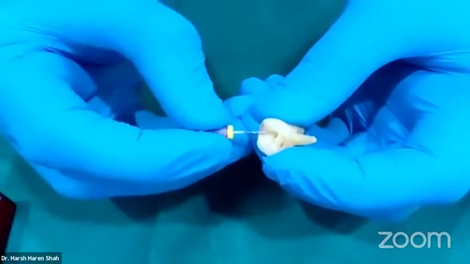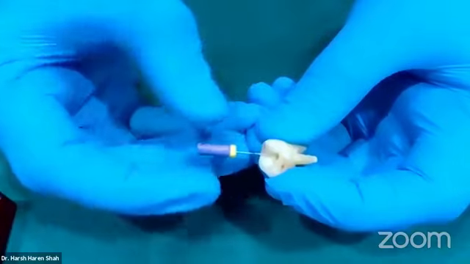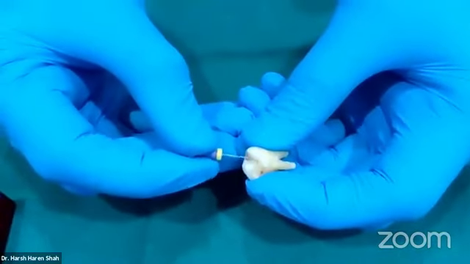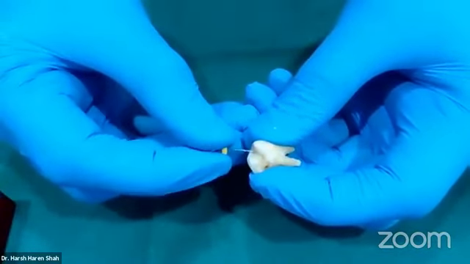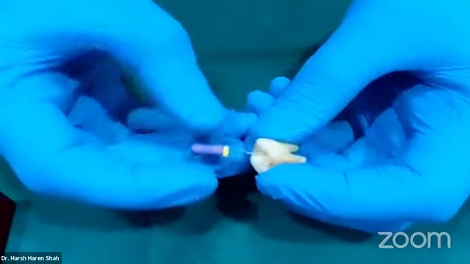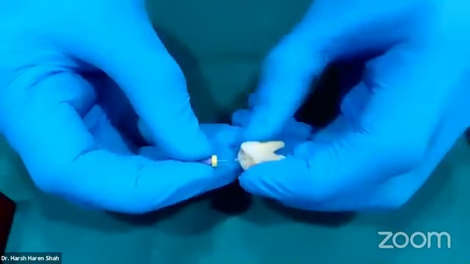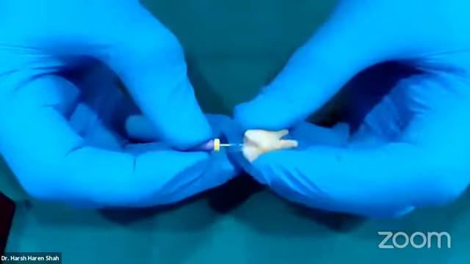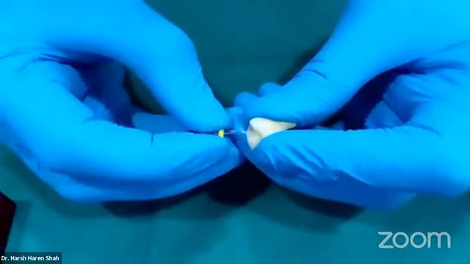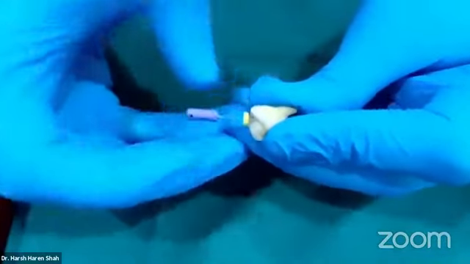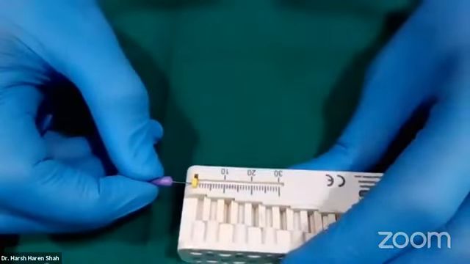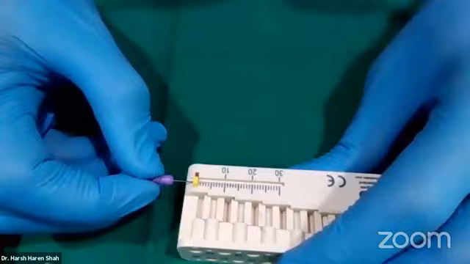So we go clockwise, counterclockwise. We do not apply too much apical pressure, but slight apical pressure is essential here. So yeah, now I can see my file coming out of the apex as well, which means that I have reached the complete length. My length should be roughly around 15 millimeters here. Let's just check. Yeah, it's 15. Yes, it's precisely 15 millimeters.